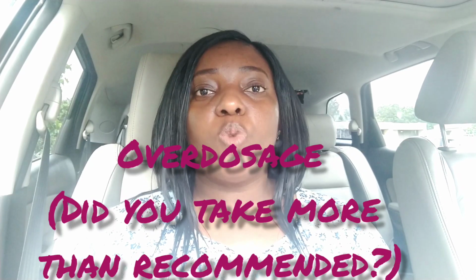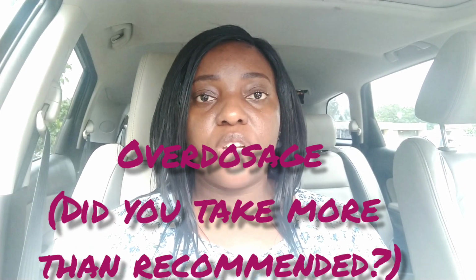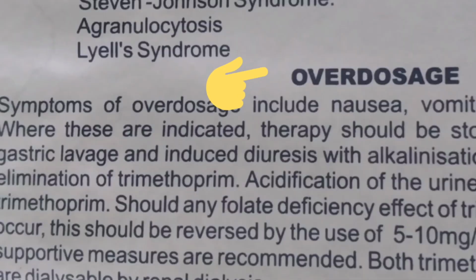Another section of the patient information leaflet is titled Overdose. In this section, you would learn what you can do in case you or someone else accidentally overdoses on the medication. You will find symptoms of overdose and what emergency actions you should take.